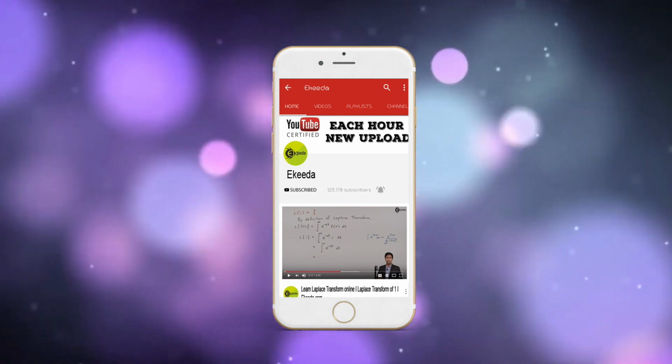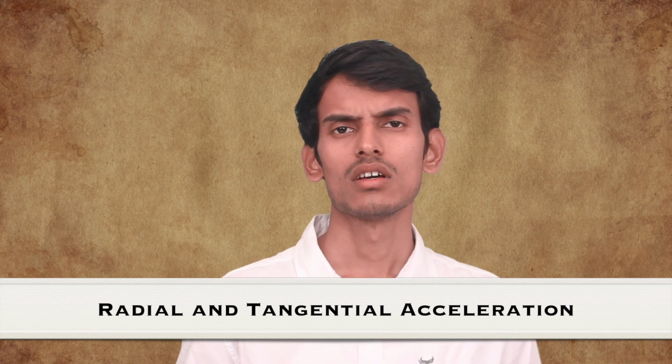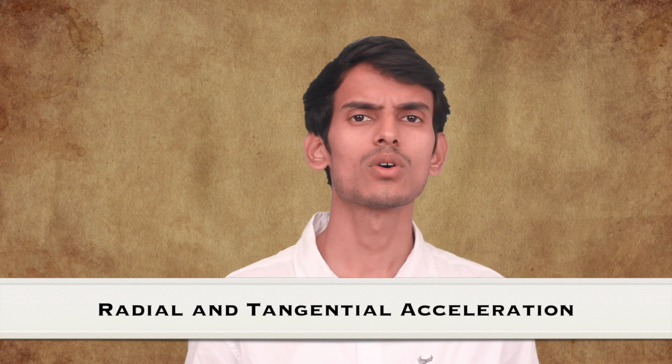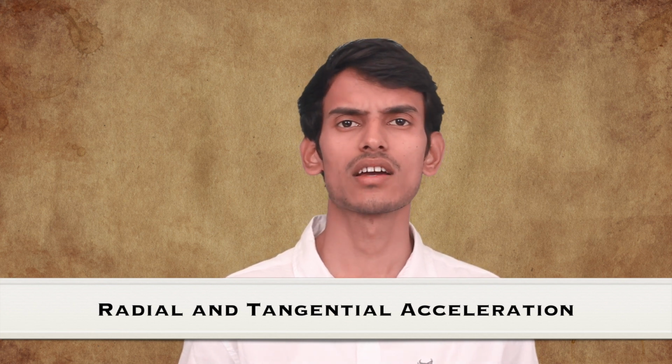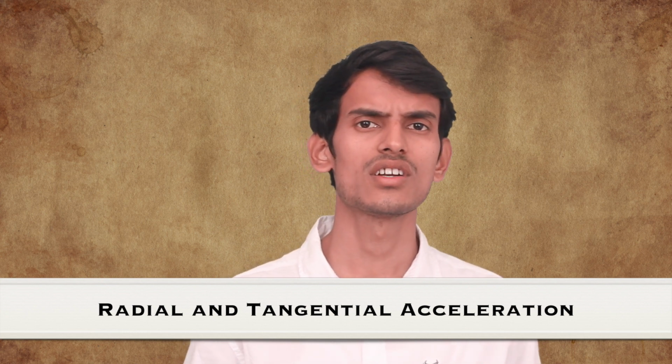So hello and good morning students. We'll be talking about Klein's construction today. Klein's construction is nothing but a technique using which you can calculate the velocity and acceleration of different links of a single slider crank chain. So let's see the Klein's construction in detail.